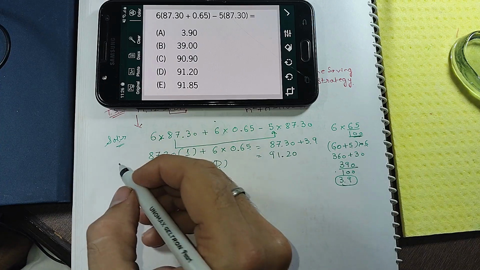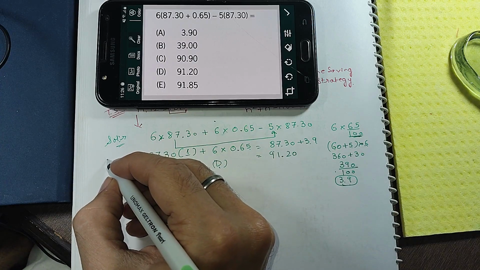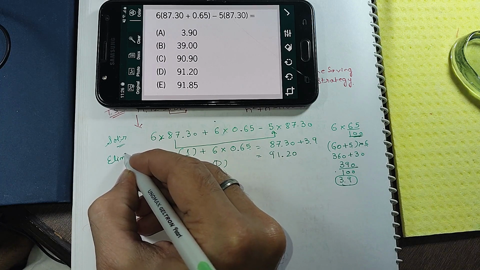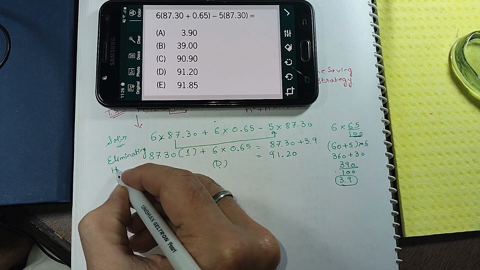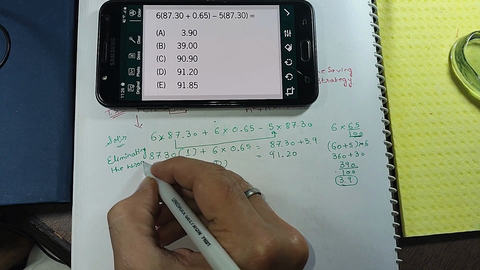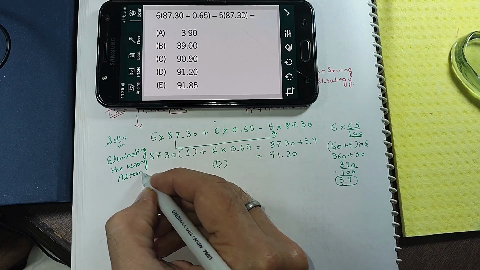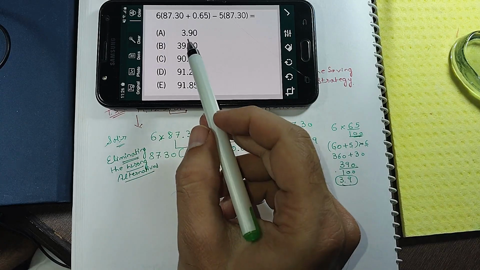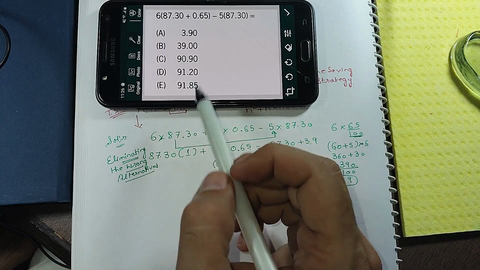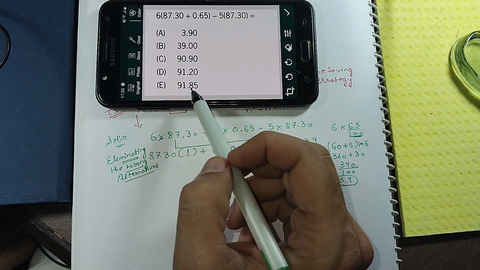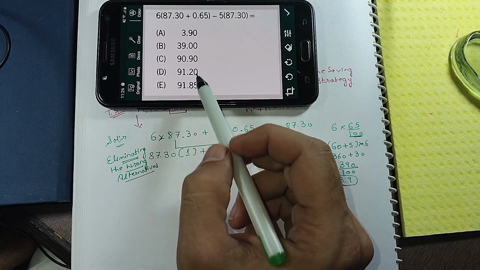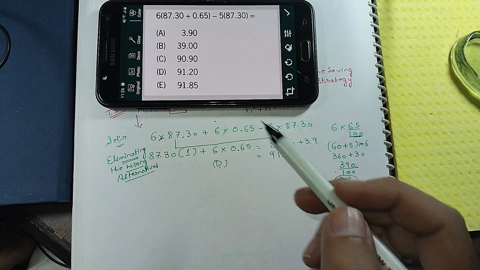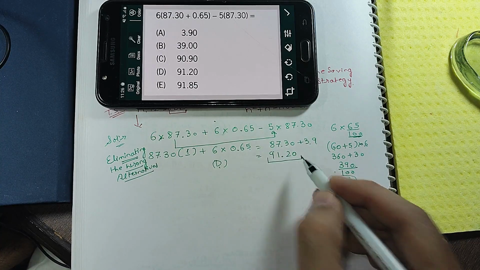Or you can also use another method, which is eliminating the wrong alternatives. It's a very important technique through which you can arrive at one or two most probable right answers. See, 3.90, 90.90, 91.20 and 91.85. You can have these values to be precise, and after calculating you can arrive at the right answer.